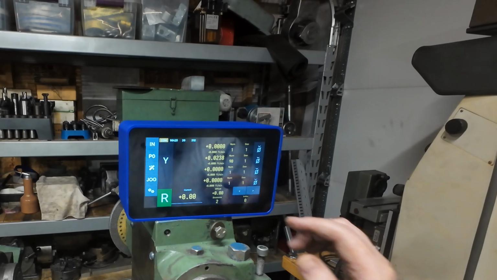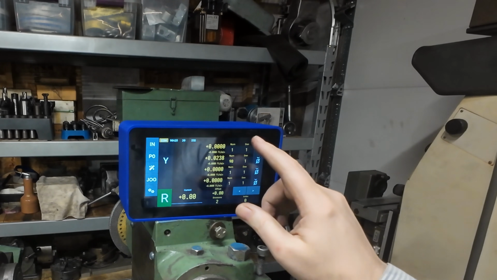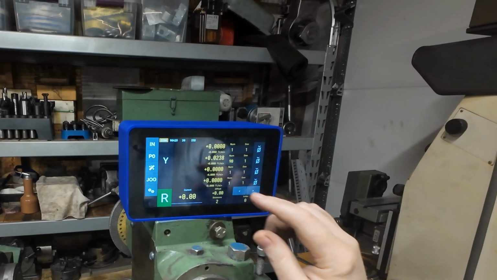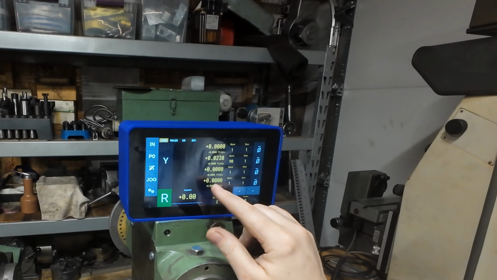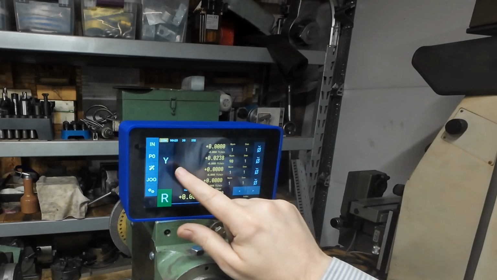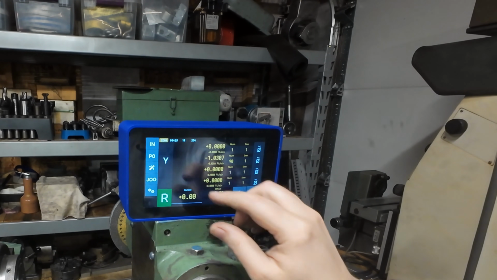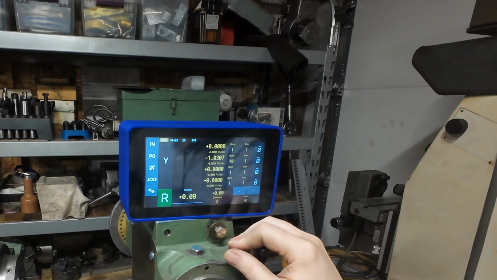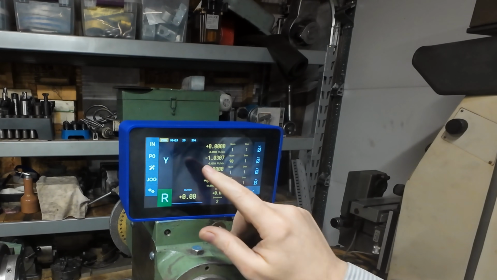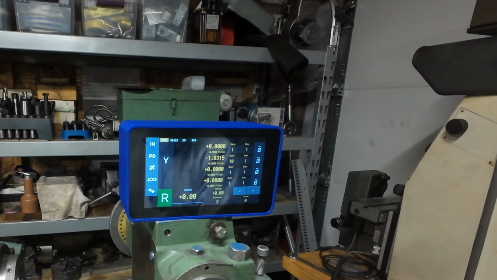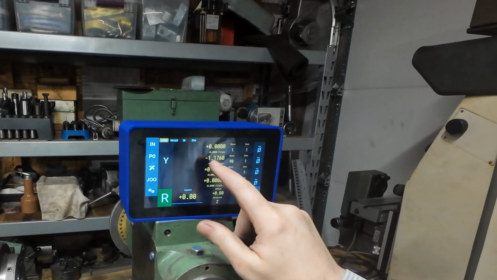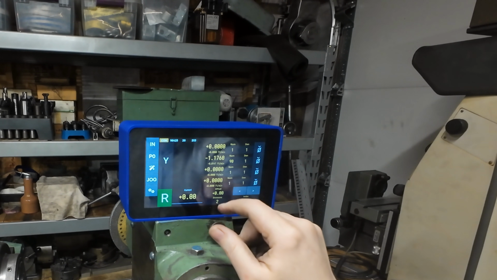So what I changed in the system now is that these numbers will always refer to the units that you are displaying. What this means is that, for example, here we have the y-axis, which is configured to track the motion of my table. And it should be called X, by the way, but disregard that. So the y-axis right now is displayed in inches, right? So we have 1.176 inches.